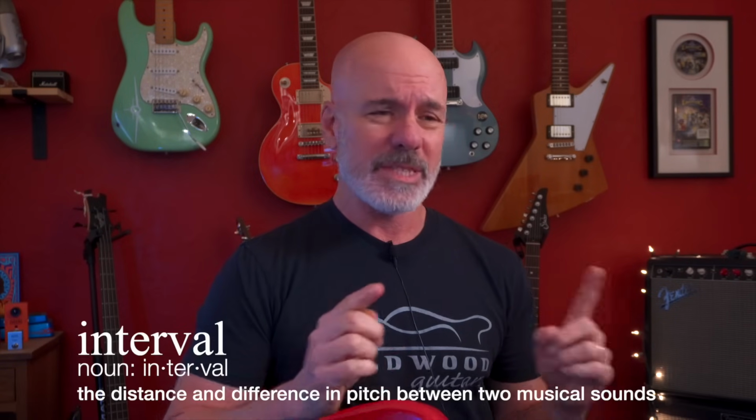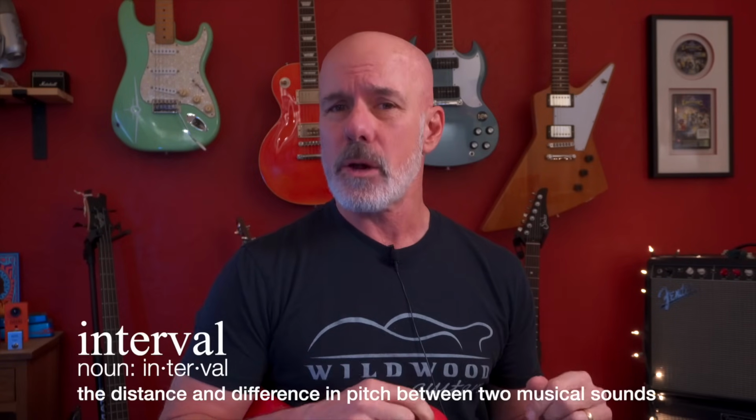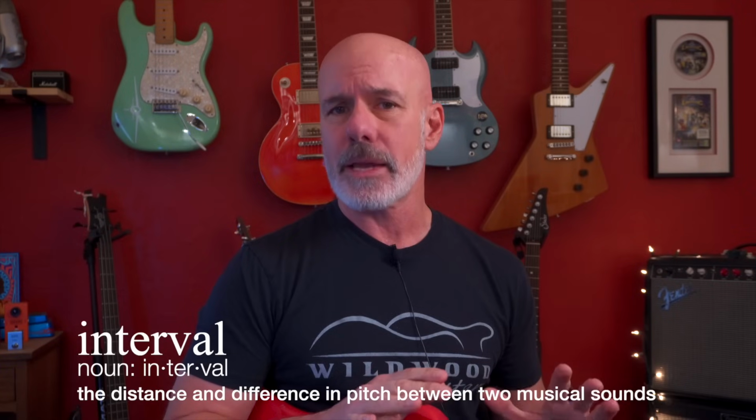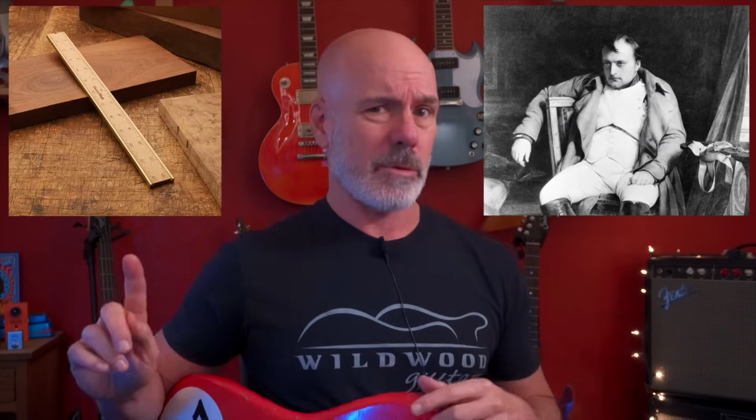Okay, intervals are our way of cataloging the difference and distance between notes. Now, there's a lot to unpack here in the study of intervals, but getting a basic understanding of what these things are is actually very, very easy. We're going to use the major scale as our ruler, because it offers a beautiful scaffolding to map intervals and see how they all connect and how they work together.